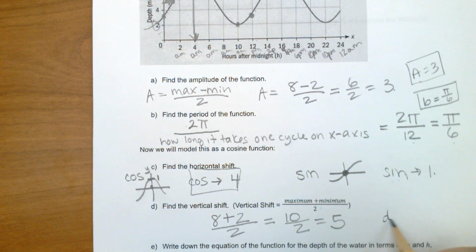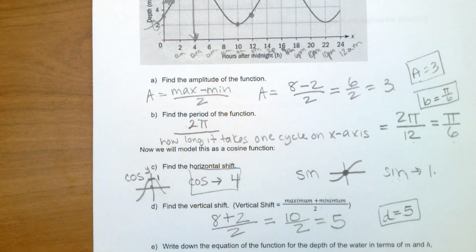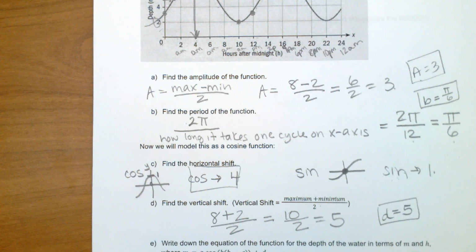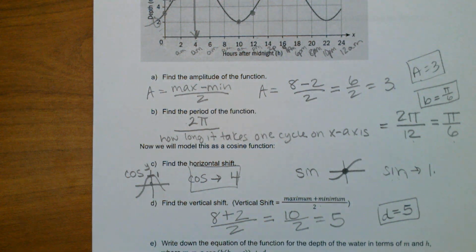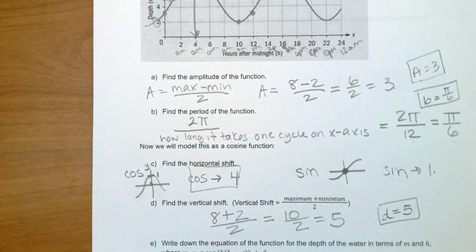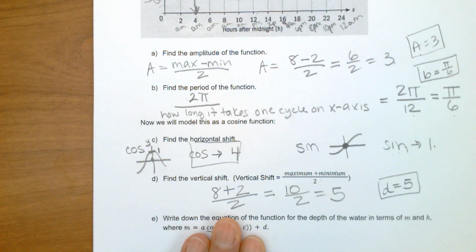I'm just going to label this D. Our vertical shift D is 5. Okay? So why are we doing all of this? The reason why we're doing all of this is so that we can actually make an equation.